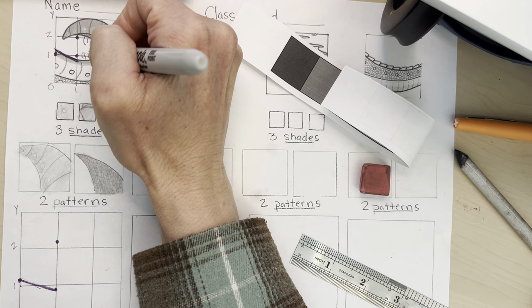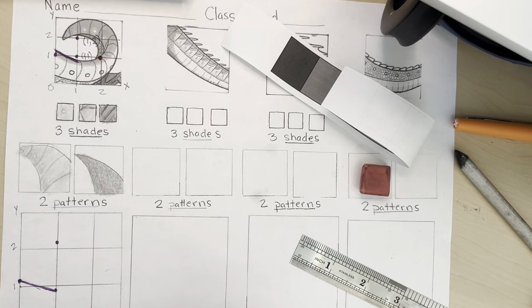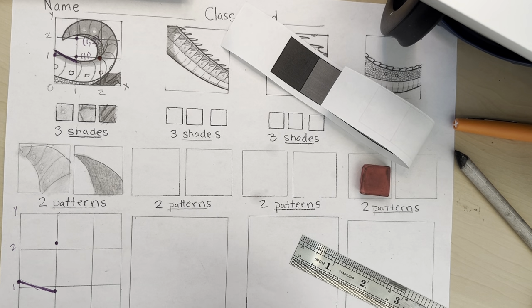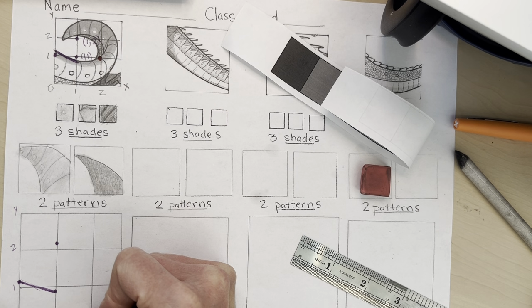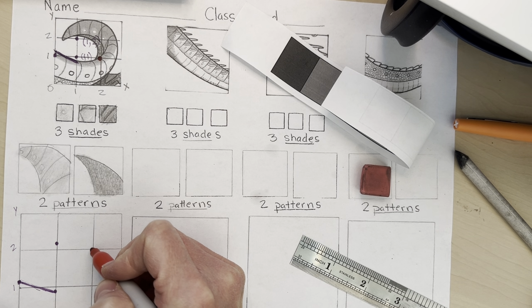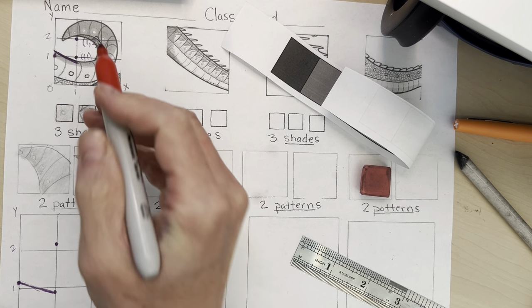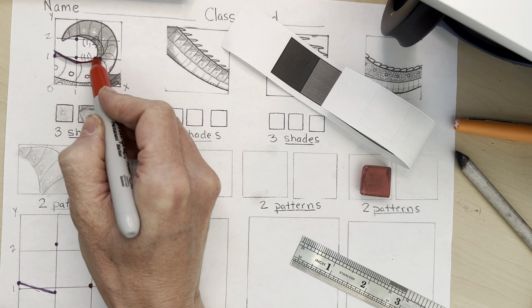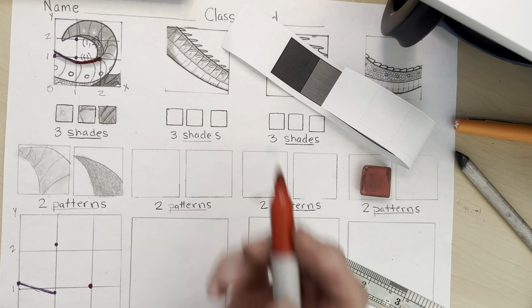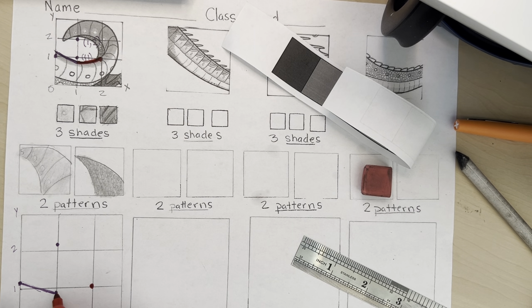So we have this one, it's 2, 1. So we go to the 2. The 2 up to the 1. And it looks like it curves up. So we're going to curve this up.